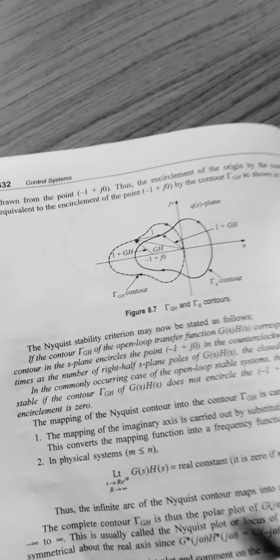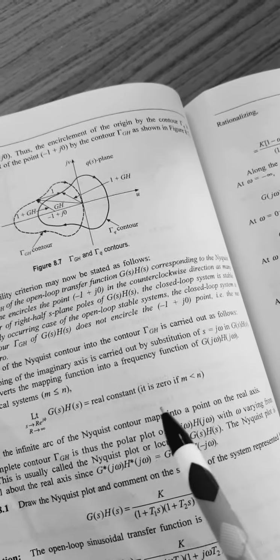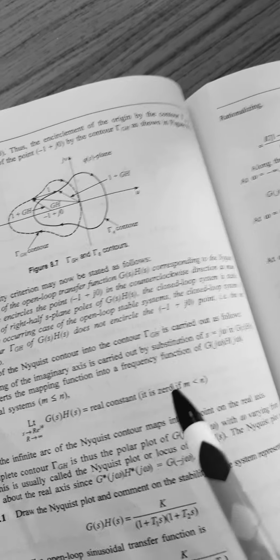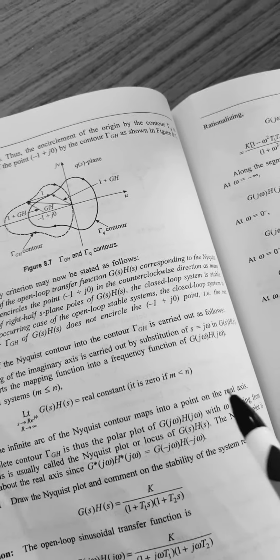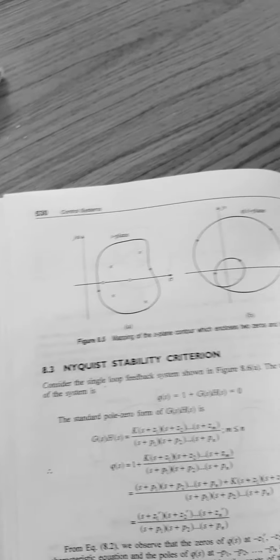So this I want to clarify. That is the contour C2. This is related to C2. It is 0 if m is less than n, that means number of zeros is less than number of poles.